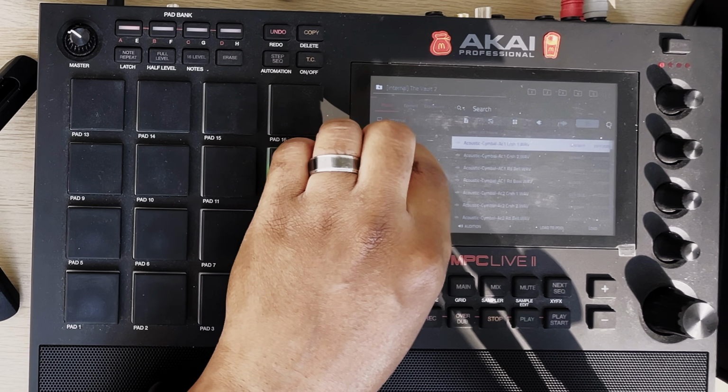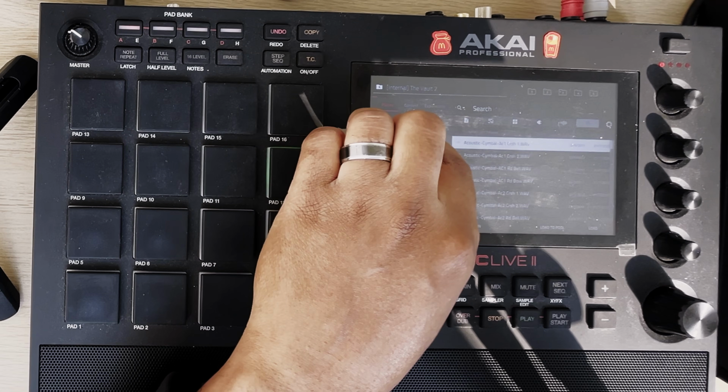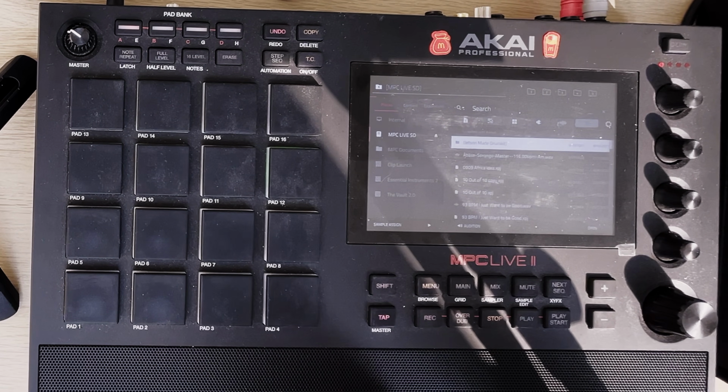So this is like the interface. This is showing you exactly how it would look on the new 3.4.4 update, or the 3.3.4 update. They have so many updates, so I'm going to try to keep up with them as much as I can. But what you would do, mine, I call it MPC Live SD card. So I would click on my MPC Live SD card.